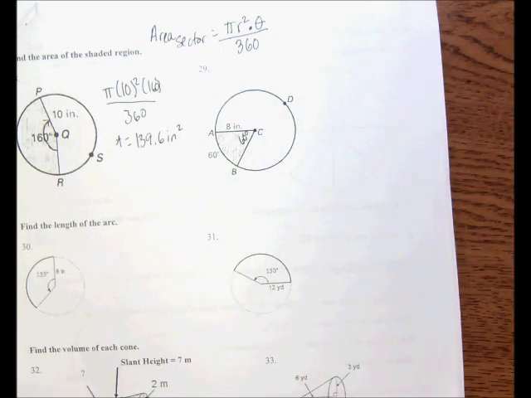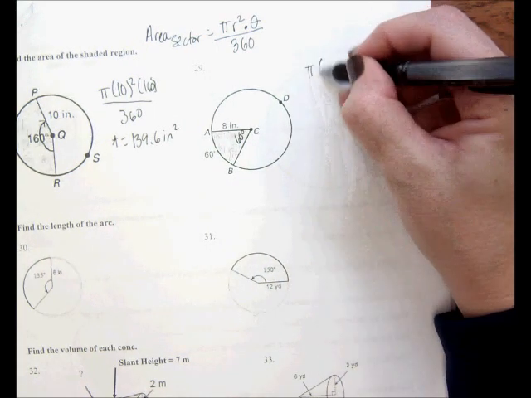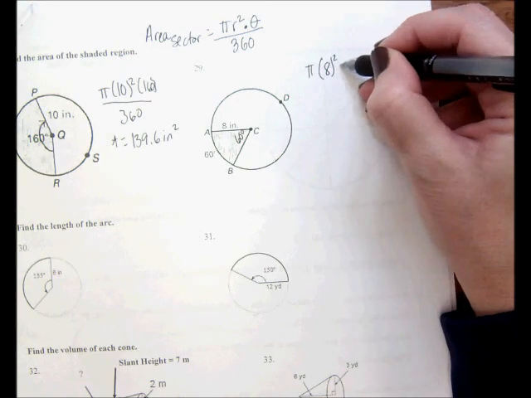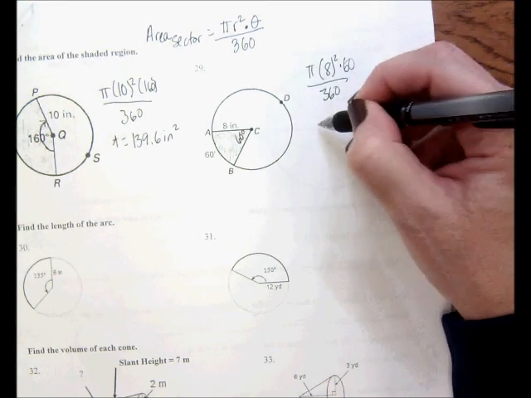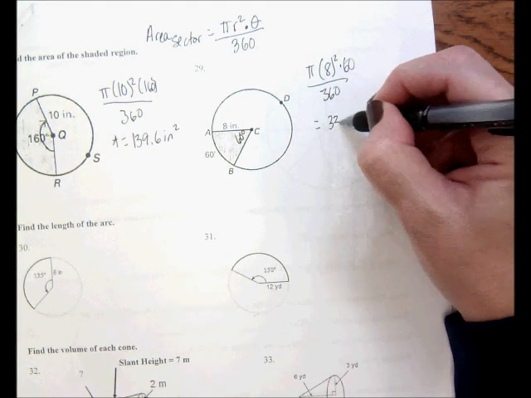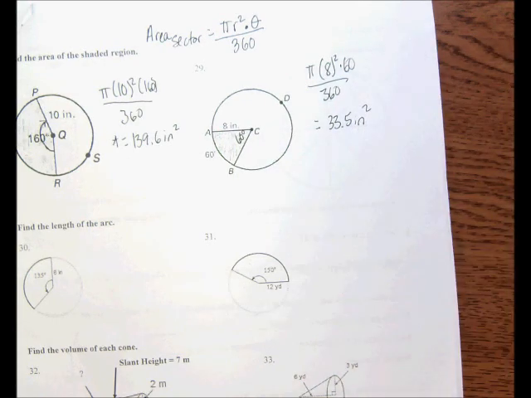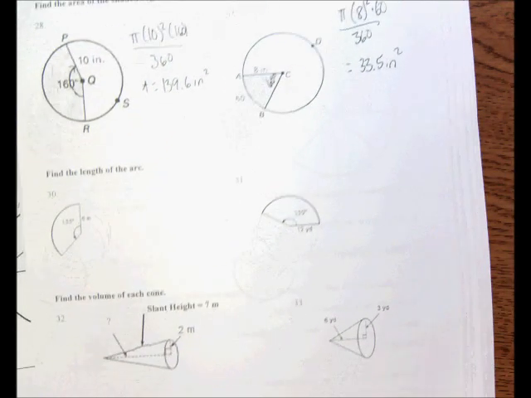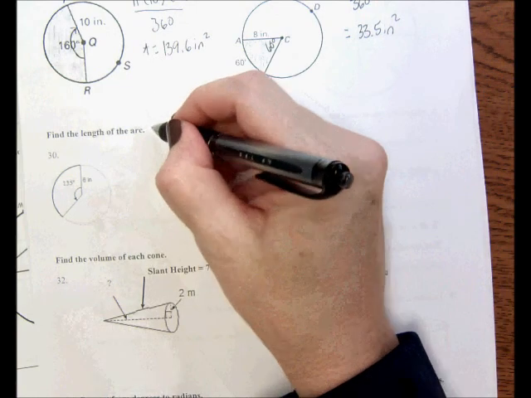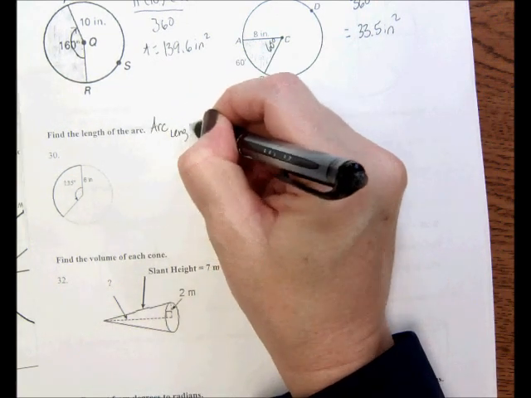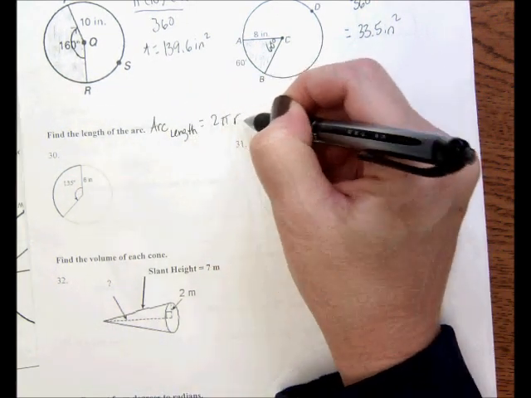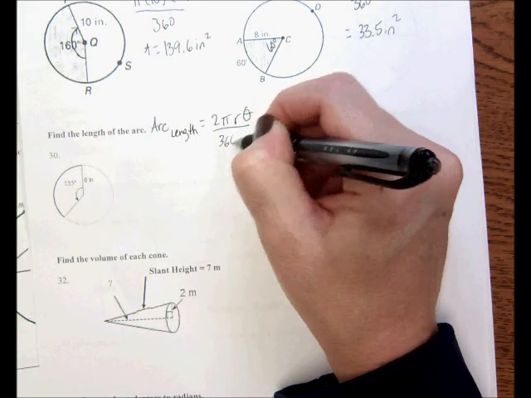The next one, shaded area again, and notice I have the measure of the arc is 60 degrees. Well, the measure of the arc is the same degrees as the measure of the central angle. So I'm plugging it into my formula again. Pi times r squared times 60 divided by 360. And when I do that, my answer is 33.5 inches squared.